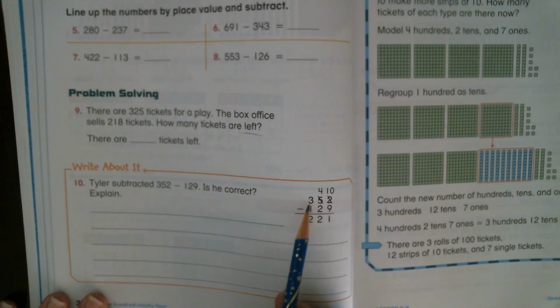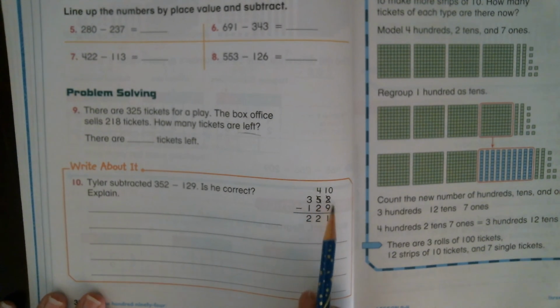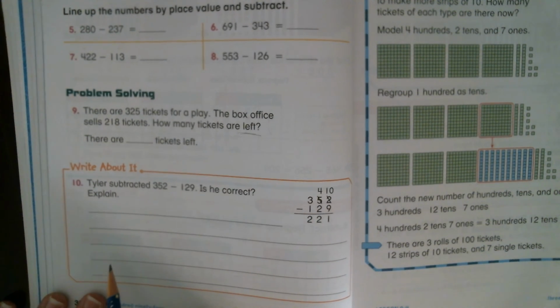Tyler subtracted 352 minus 129. Is he correct? Did he do this correctly? And explain.